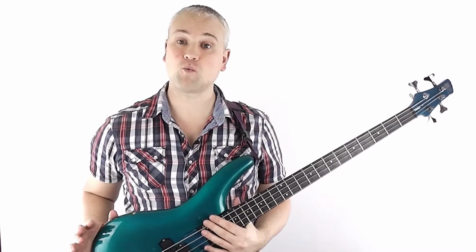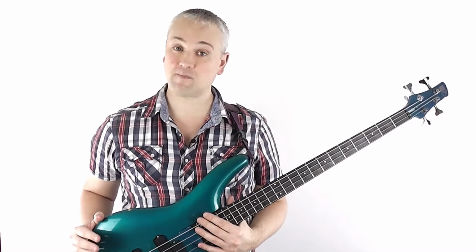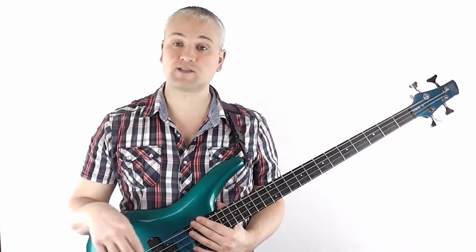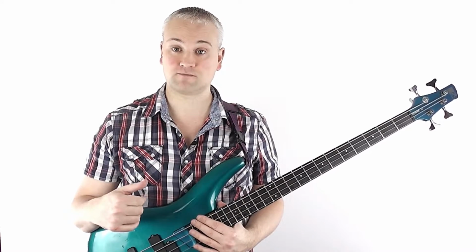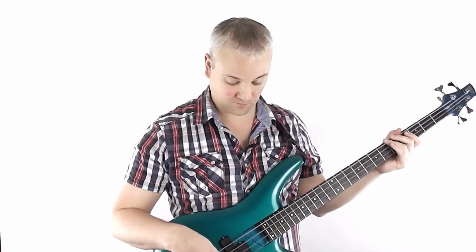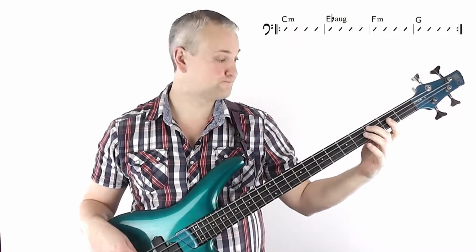Finally, let's try 1 bar of C minor, 1 bar of E flat augmented, 1 bar of F minor, and then a bar of G major. So we have C minor, E flat augmented, F minor, G major. So this is a 1, 3, 4, 5 progression. 2, 3, 4.